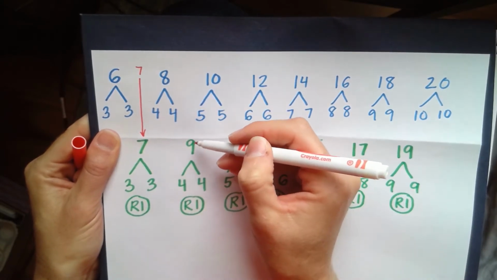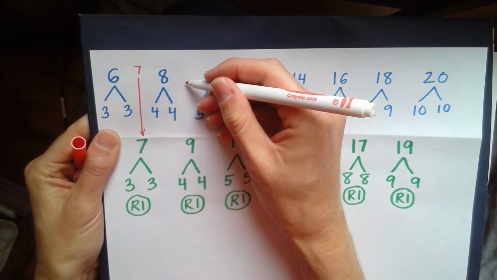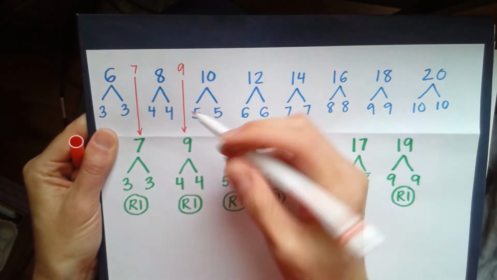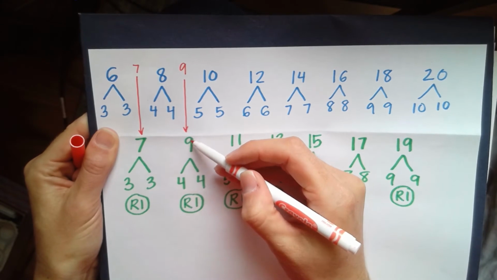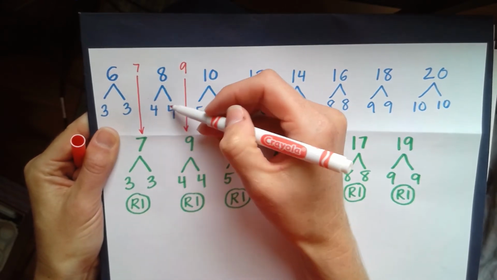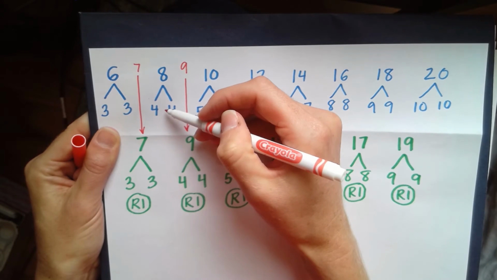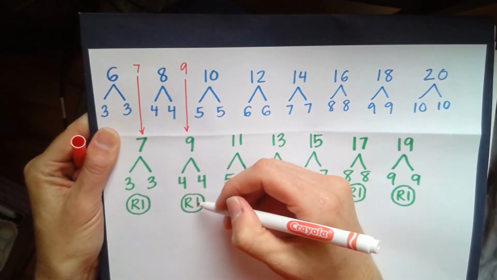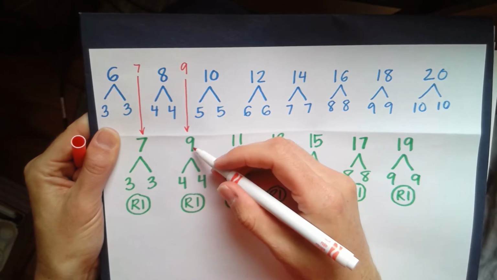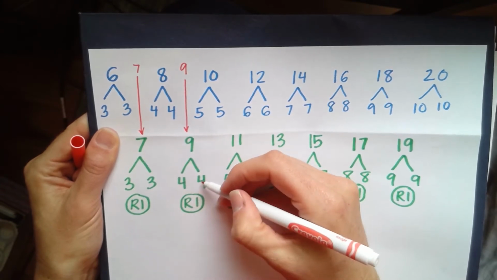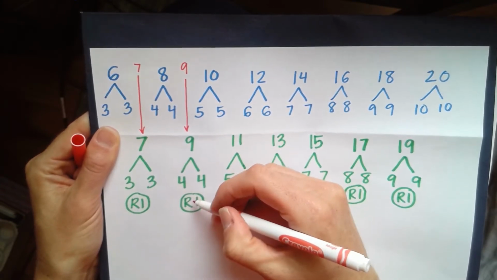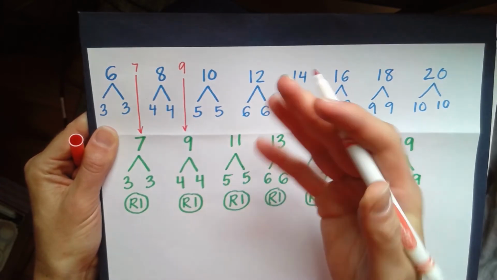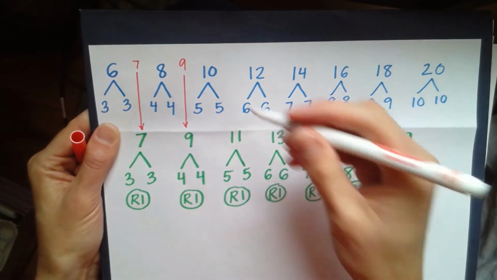So 9 is between 8 and 10. And so when we're thinking of 1/2 of 9, we're thinking of 1/2 of 8, because it's 1 less, 1/2 of 8 plus 1 more. So 9 is 4 plus 4 plus 1 more. So 1/2 of 9 is 4 remainder 1. Is this starting to make sense? I hope I'm not confusing you more.